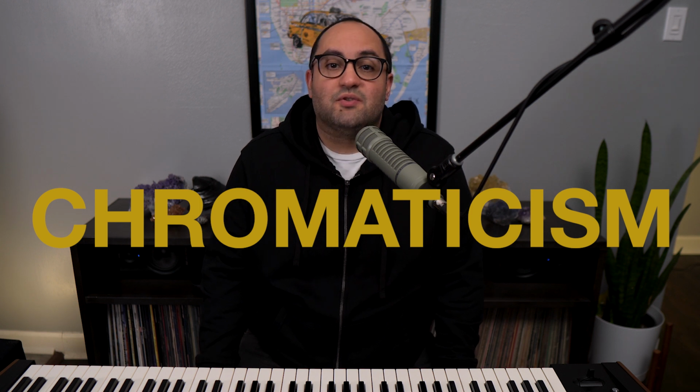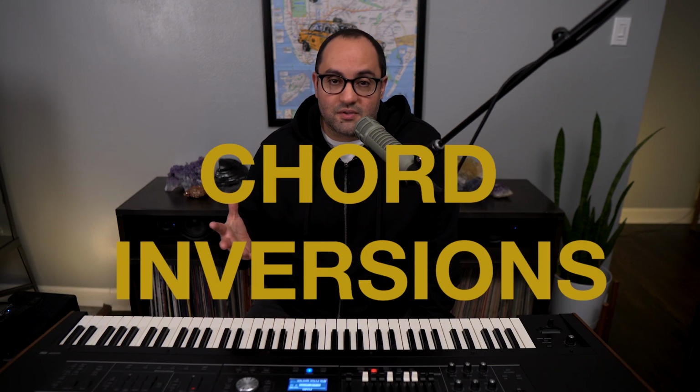So before we dive into secondary dominants, let me tell you why you'd want to use them. Basically, they add a level of chromaticism to the music because you're using chords that don't belong in the key. If you change the order of the notes, you can have melodies or bass lines that move chromatically. All right, so let's start with the basics.